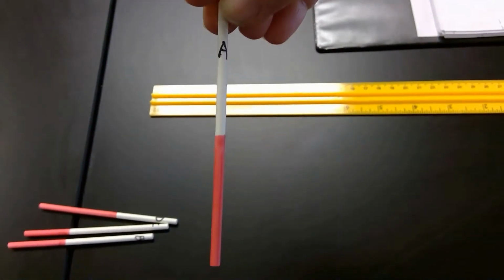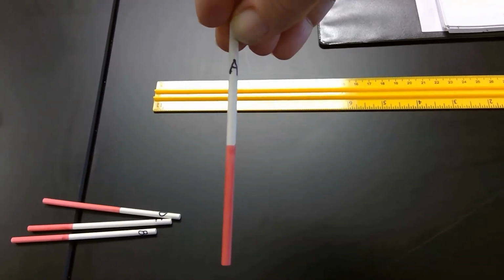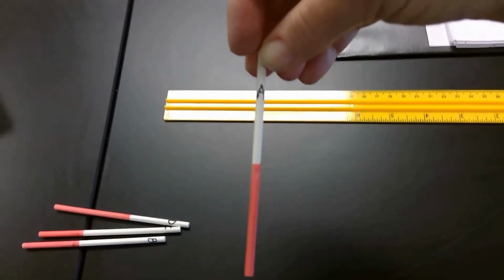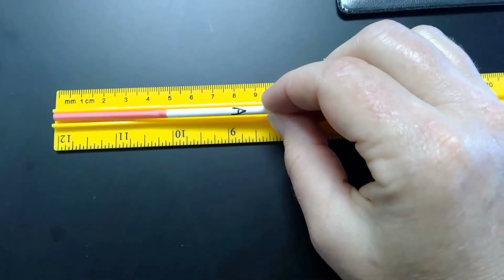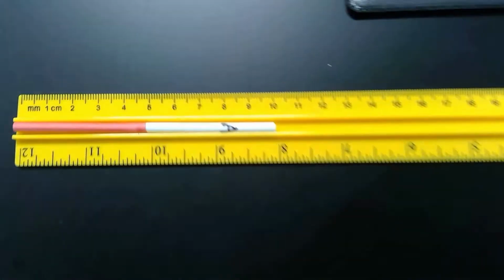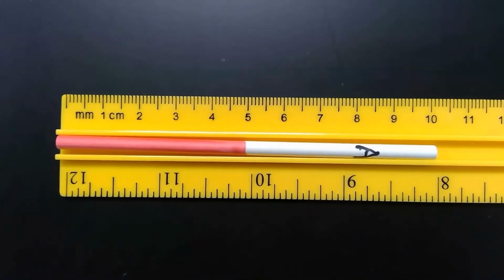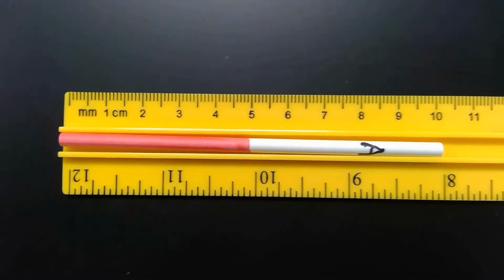Then all you do is see how much total blood there is, the plasma and the red blood cells together, how much of it is red blood cells, and you divide to get the percentage. So the math is really easy. If you put this here, you can see that the tube is 10 centimeters altogether. So the total blood in this tube is 10 centimeters.